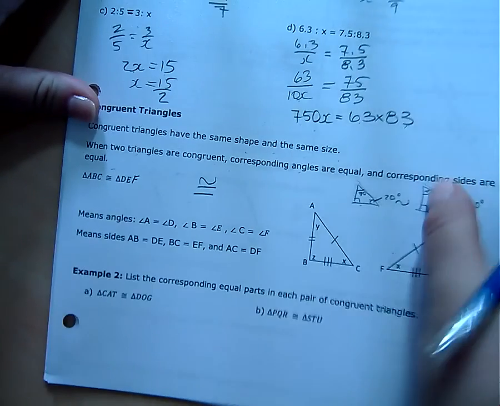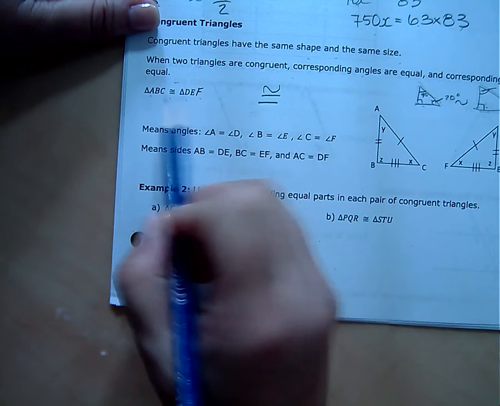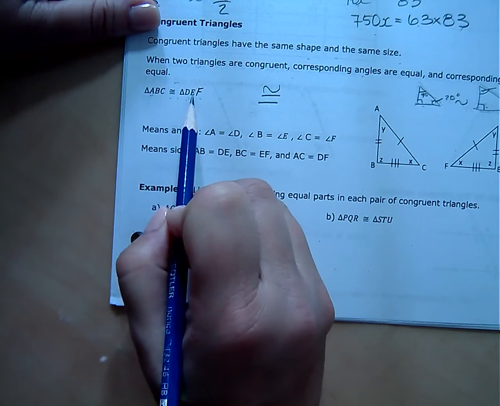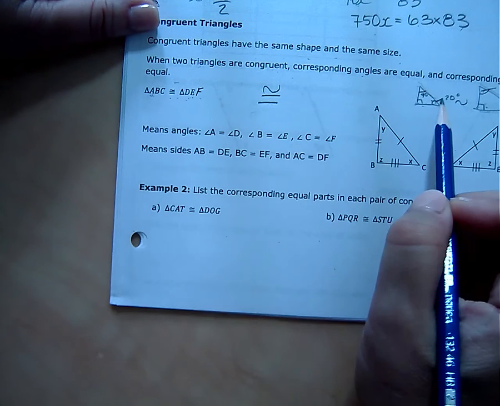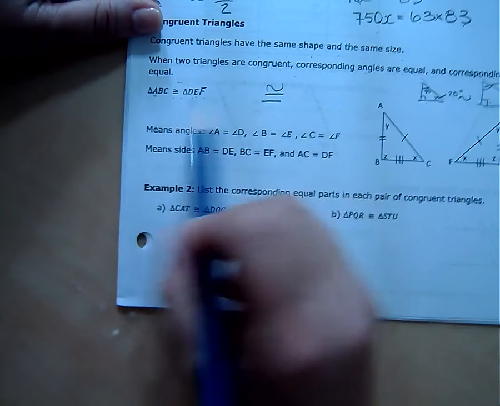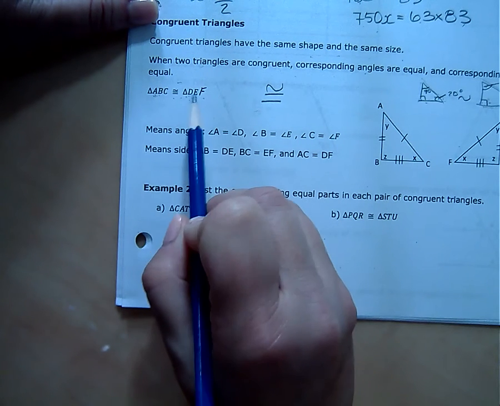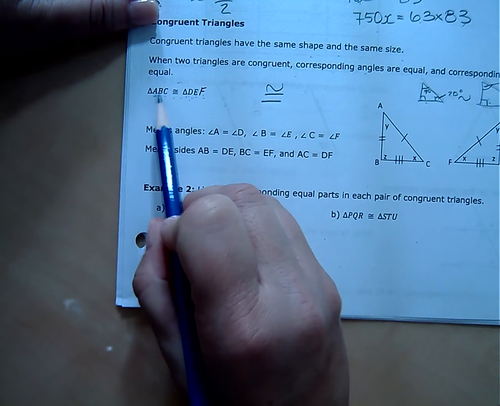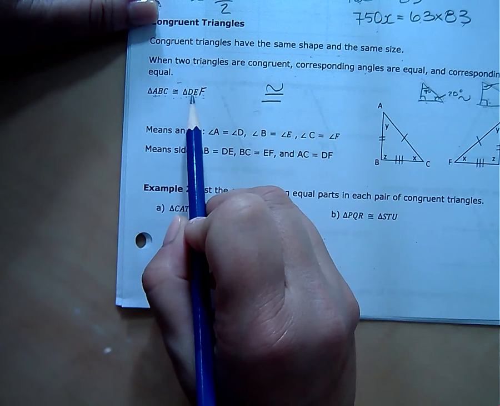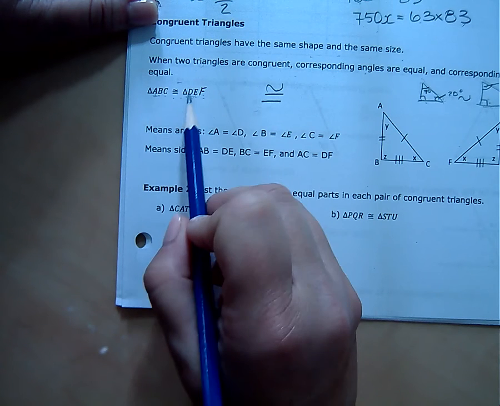So it's really important the order in which you write these letters down, because when you do write them down appropriately, you can read from what you've written without even looking at the triangles and know what's equal to what. So for example here, angle A will equal angle D, angle B will equal angle E, and angle C will equal angle F. Side AB will equal the same length as side DE, BC equals EF, and AC equals DF.